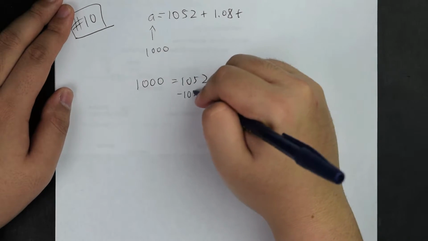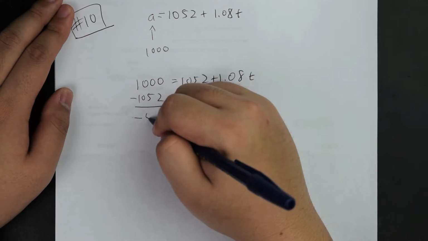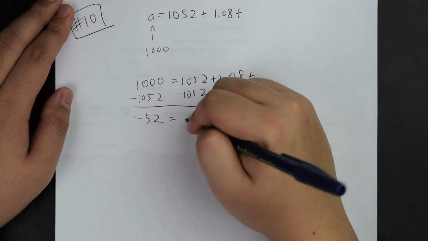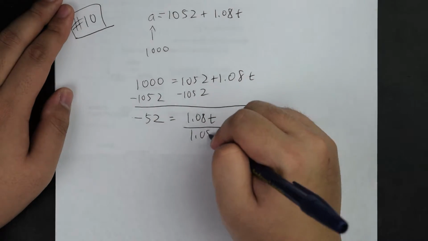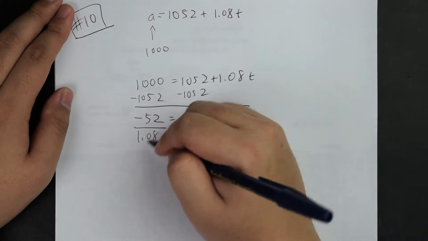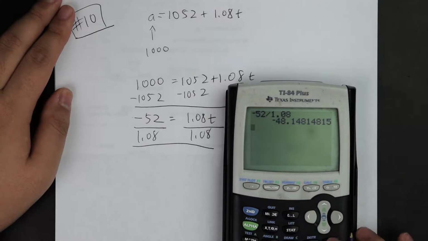Afterwards, I subtracted 1052. So it's very similar to number 9 as I mentioned before. And so it'll be 1.08t, and then divided by 1.08, divided by 1.08. And this is where the calculator functionality comes in, the negative 52 divided by 1.08.